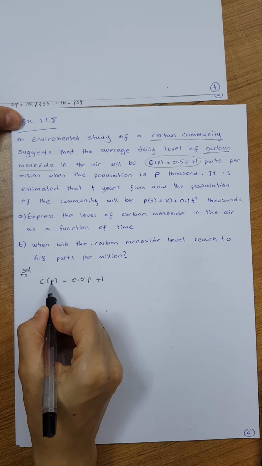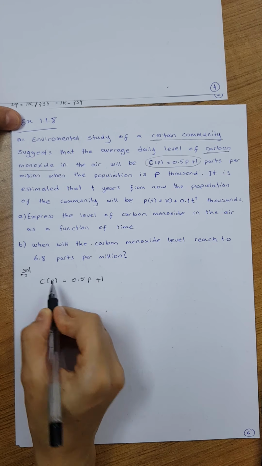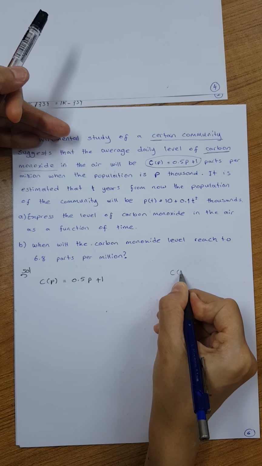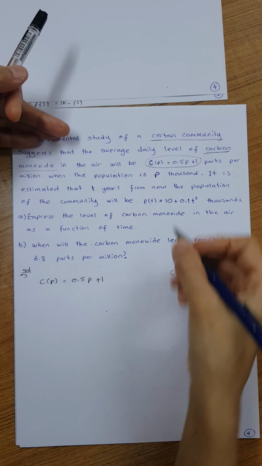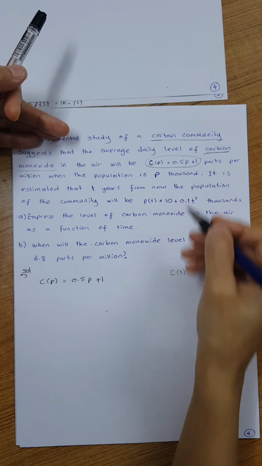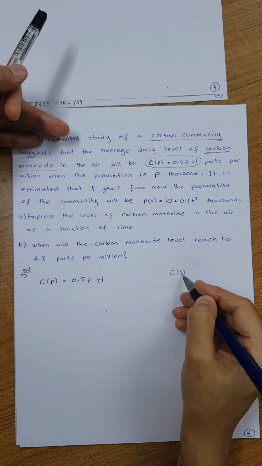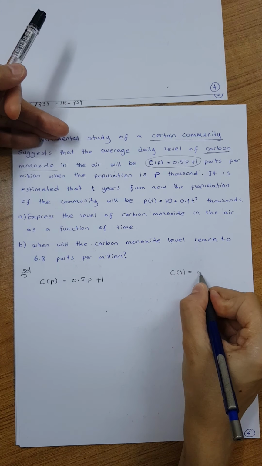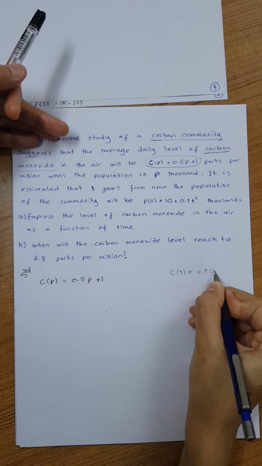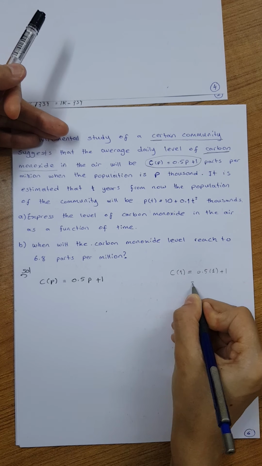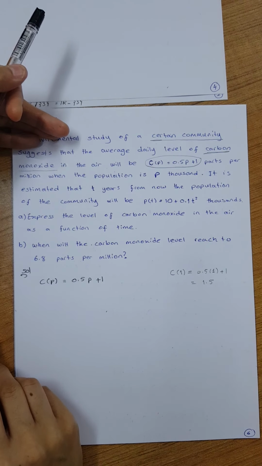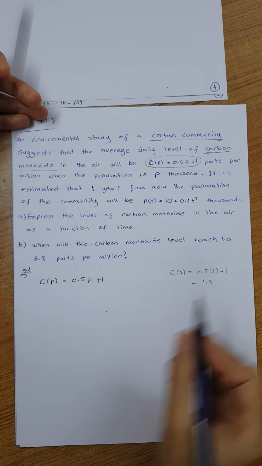So if the population is 1,000, okay, the population of the community is 1,000 people, how can we find it? Let me write it here for you. C of 1, I will write C of 1. Why? Because it says P is in thousands. So if I write 1 in here, that means 1,000 people. How can I find the carbon monoxide level? It will be 0.5 multiplied by 1 plus 1. So that is equal to 1.5 parts per million in the air, okay?